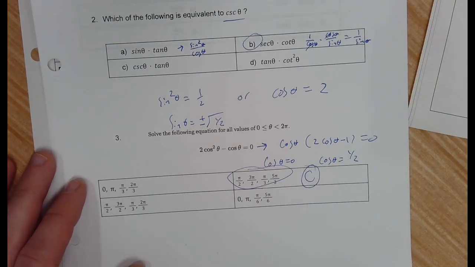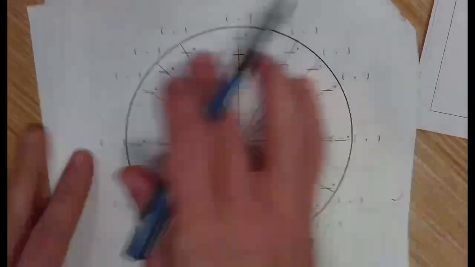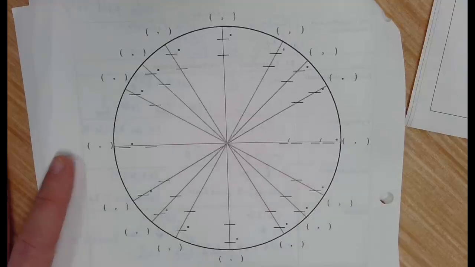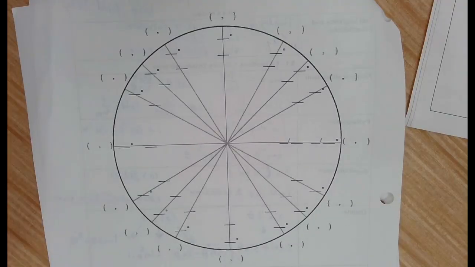Okay, does that make sense? What angle is this true? And if you were really stuck, again, we could go here. We could look at the unit circle. I know it's not filled out. Let me grab what is filled out.